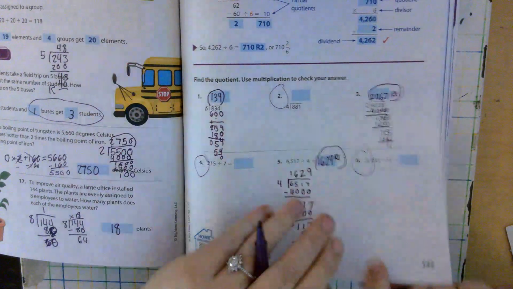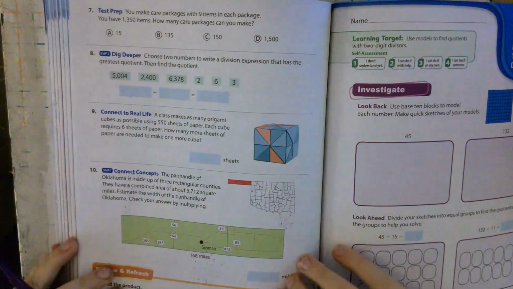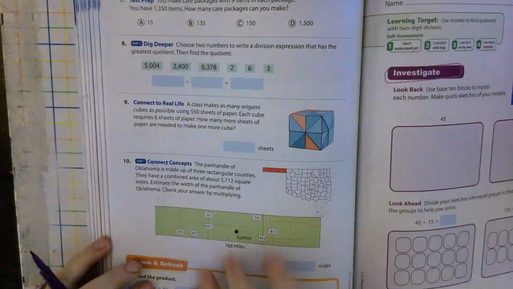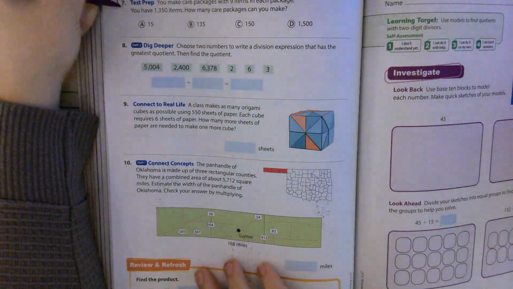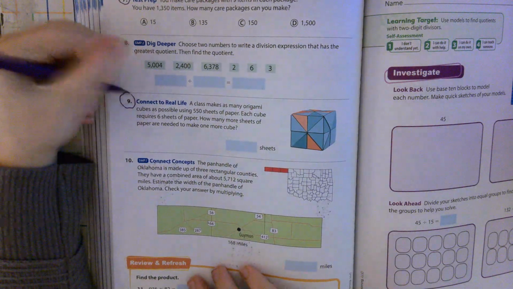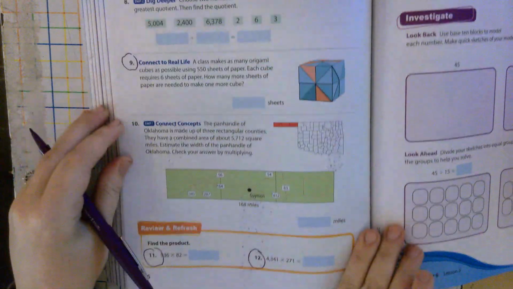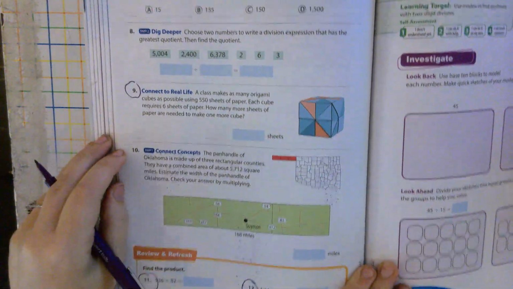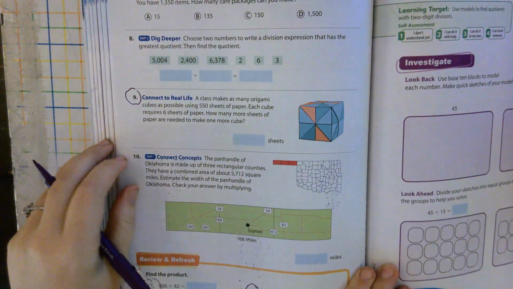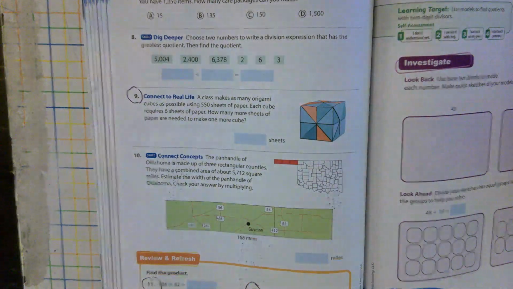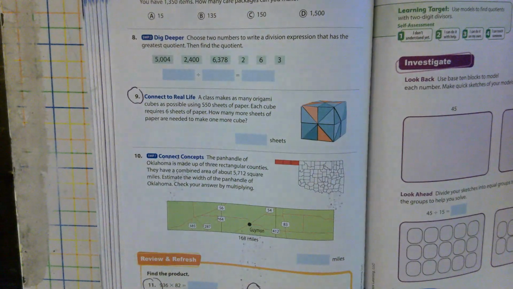All right, on to the back. Let's talk word problems. No math musicals today. I want you to do number 7, number 9, and the review problems of 11 and 12. Number 7, 9, 11, and 12. Right now? No, when we get to math interventions.